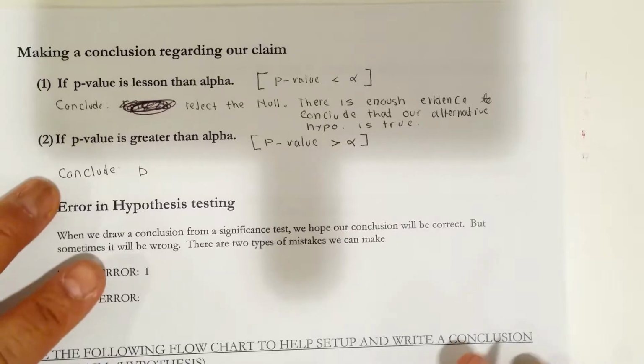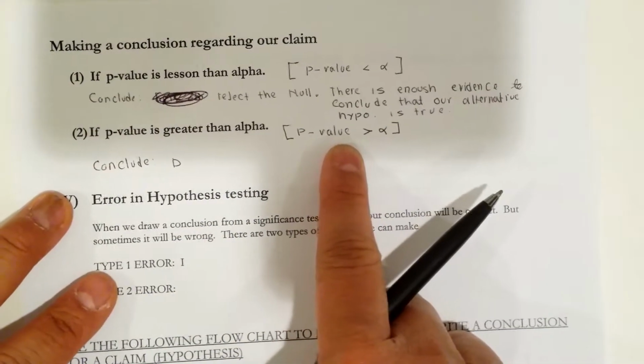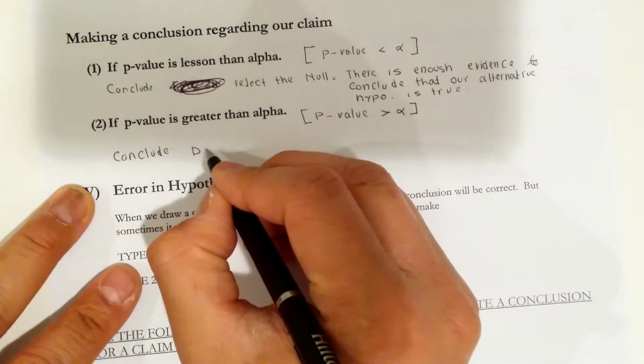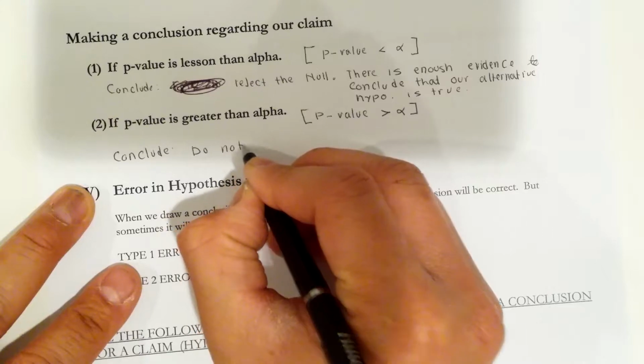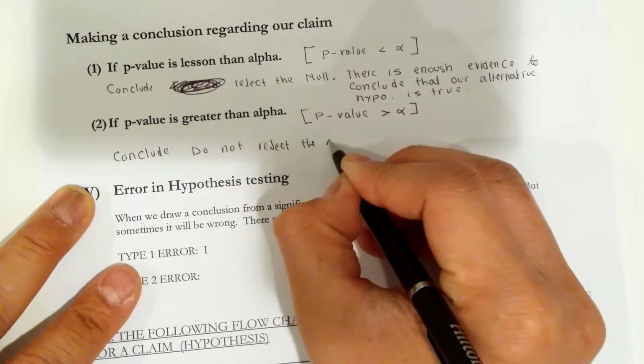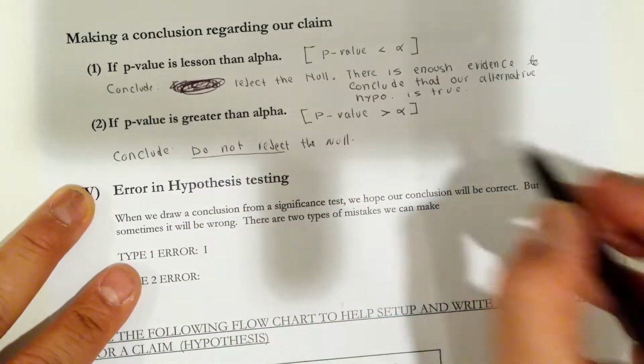However, if your p-value is greater than alpha, then you're going to conclude that you do not reject the null. Another way to say do not reject the null is to say fail to reject the null.